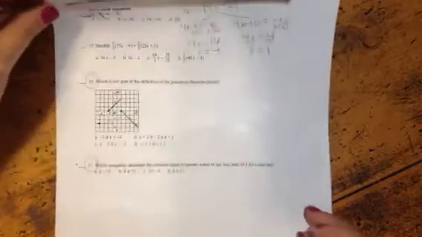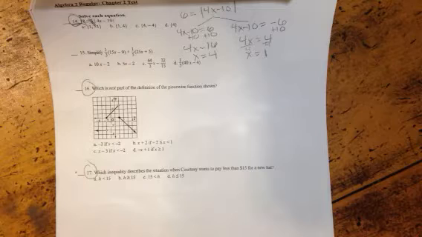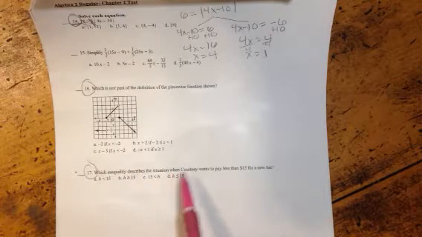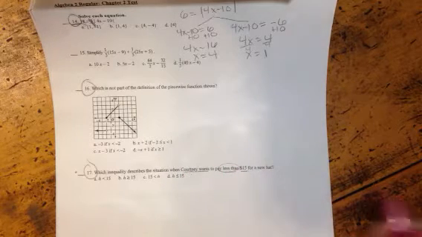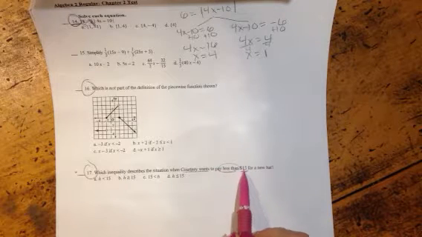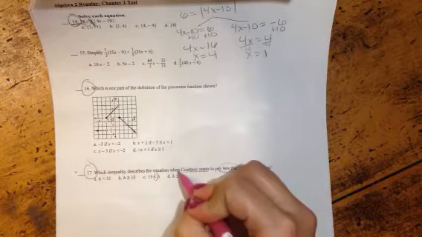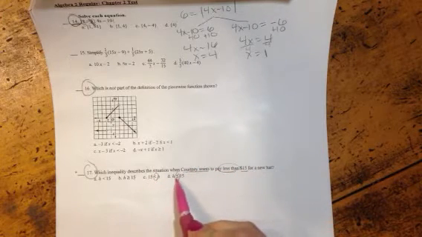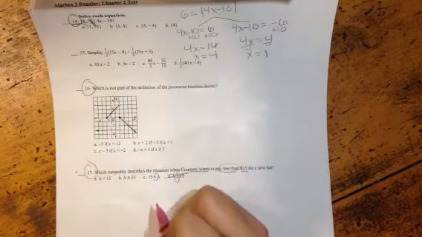Alright, before I do 16, because 16 was the hardest one, I'm going to do number 17 first. Real quick and real easy. I was actually sad how many people missed this one. It says, which inequality best describes the situation when Courtney wants to pay less than $15 for a hat? She wants to pay less than $15. So which symbol makes the less than? The L. So these two are less than. Now, did it say that she wants to spend less than or equal to 15? No. She only wanted to spend less than 15.